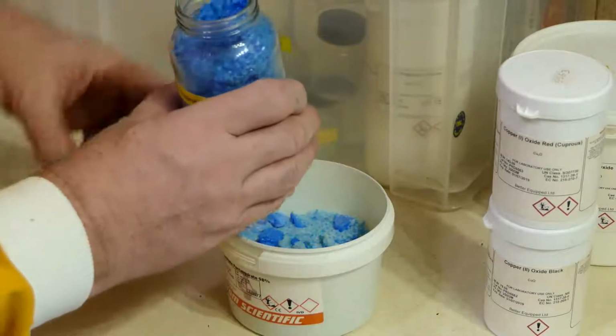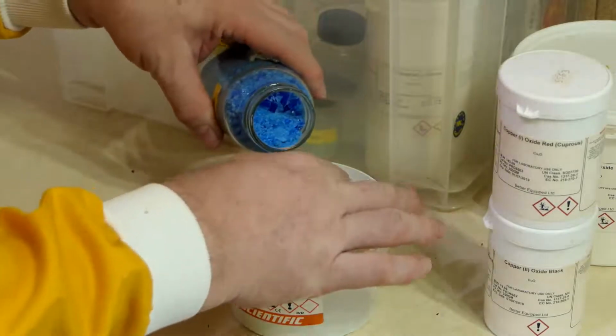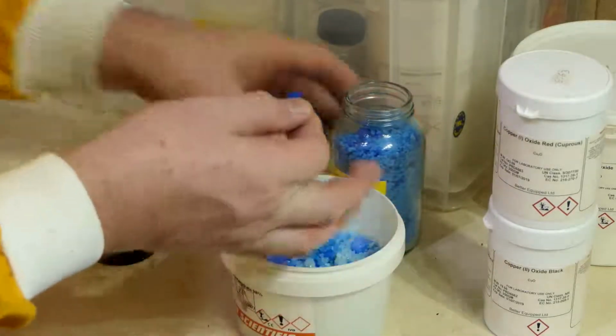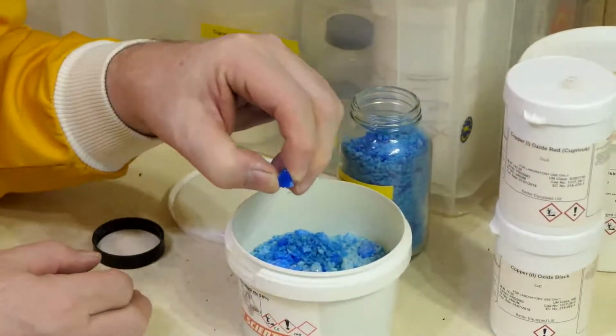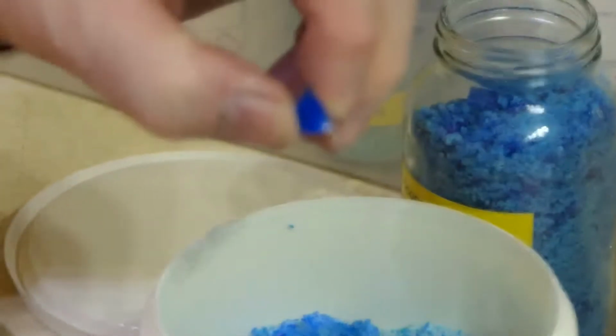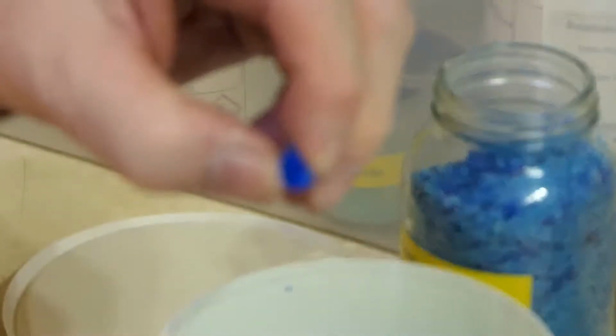So here I've got some more copper. Let's just pour this in here, and what I want to do is get out a crystal here of copper and zoom in here. And you can see it's quite a nice little crystal.